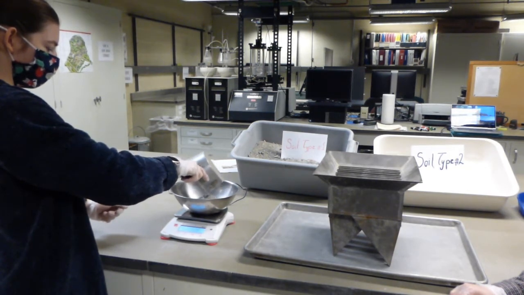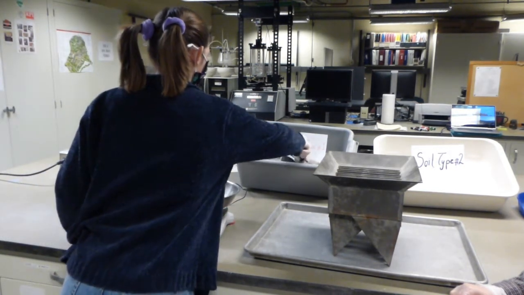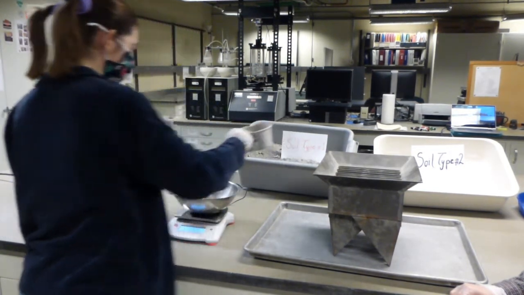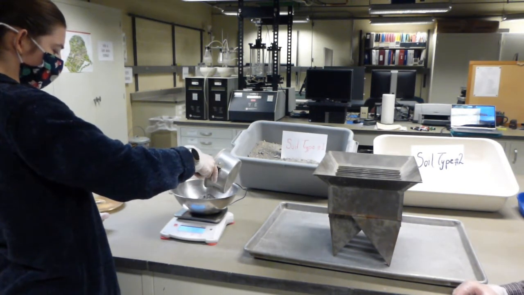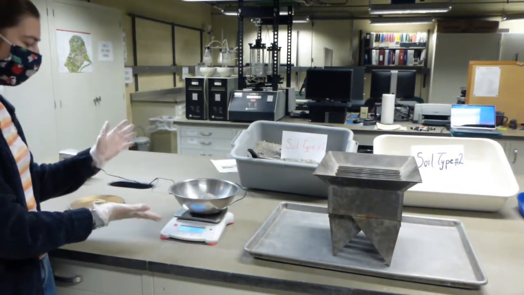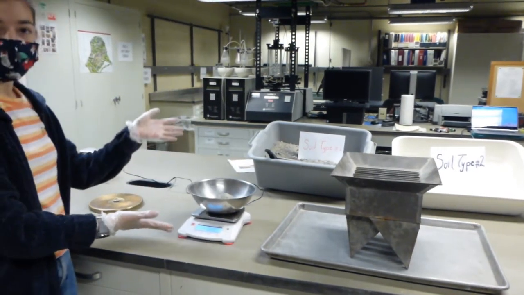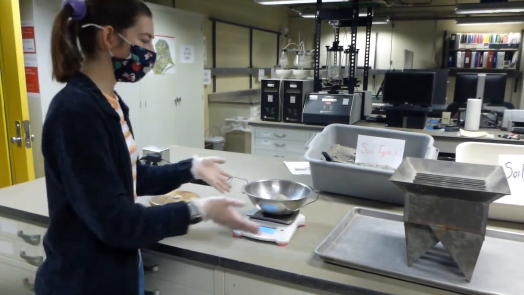We're at 727 grams now, so I'll add a little more. Alright, we have 800 grams of soil. It's important to take a mental note of this so that we can see how much soil is left on the large pan when we scoop it up later.